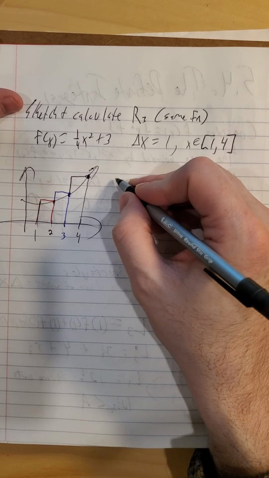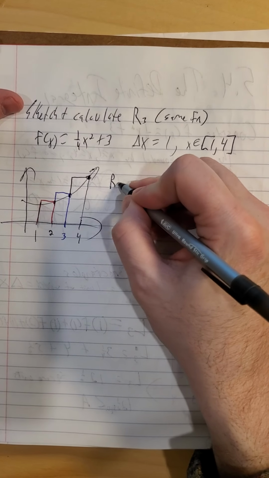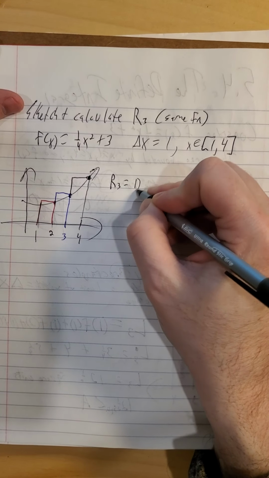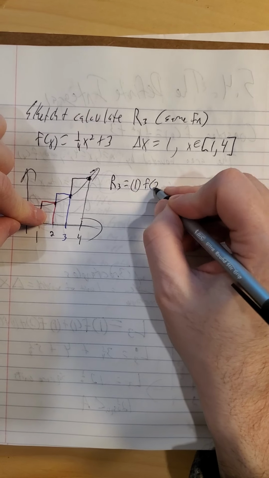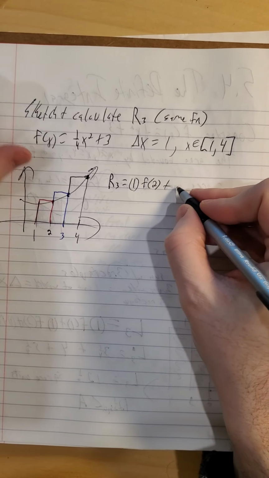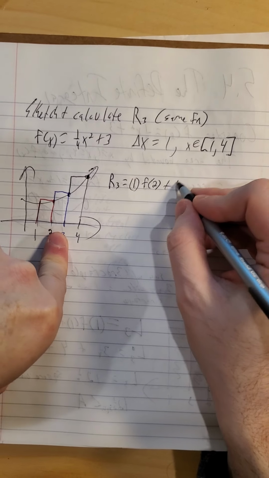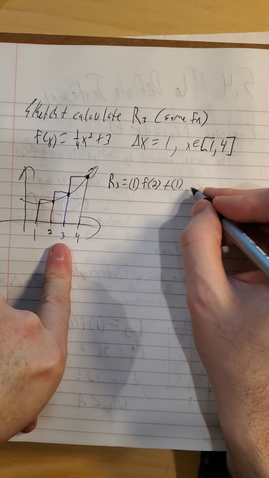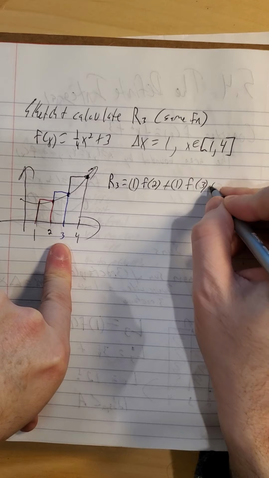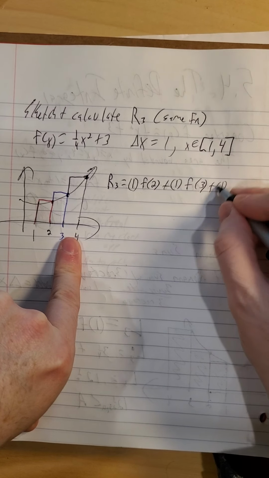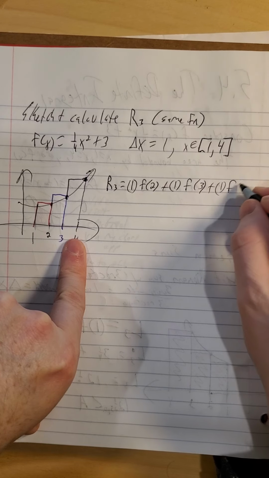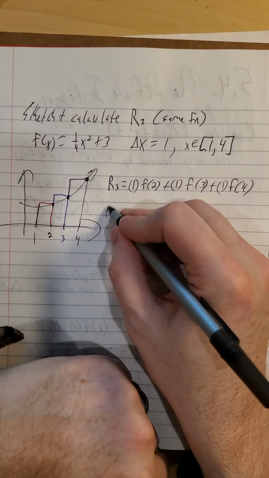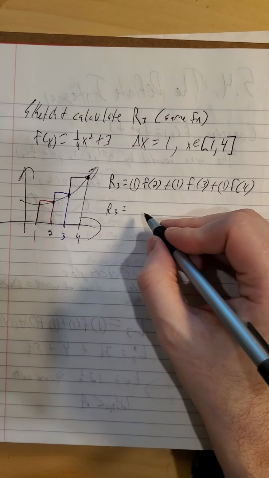So then we're just kind of plugging in. So R sub 3, width of the first rectangle is 1, height of the first rectangle this time is f of 2. Rectangle number 2 is 1 unit wide, height is f of 3. Last rectangle, width is still 1 unit wide from 3 to 4. Height is determined by f of 4. So R sub 3 here.